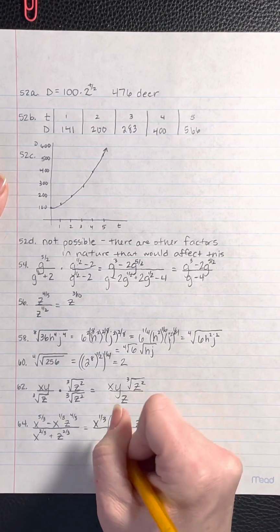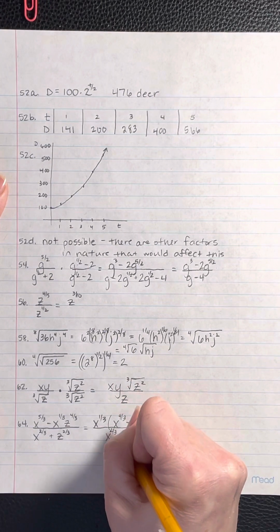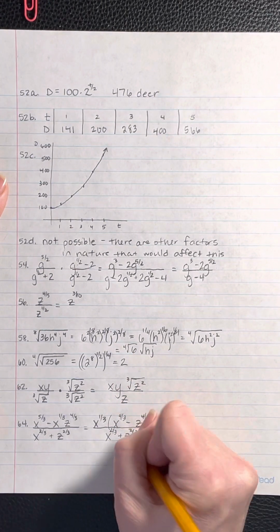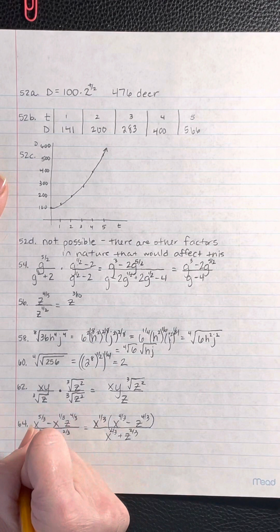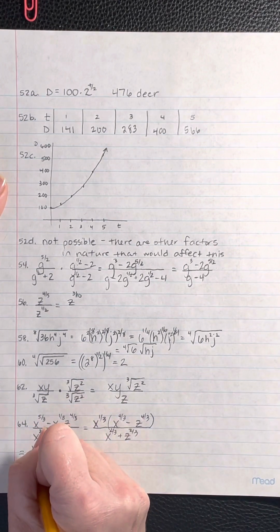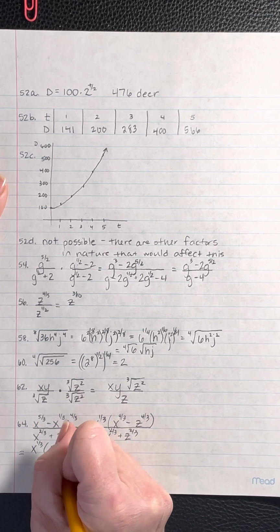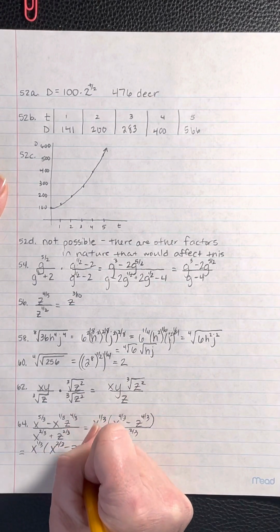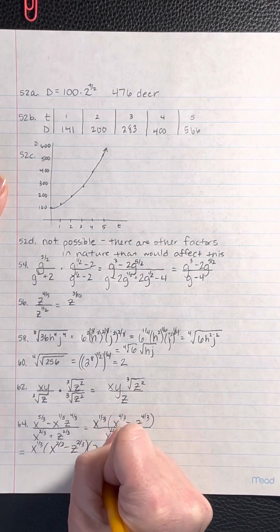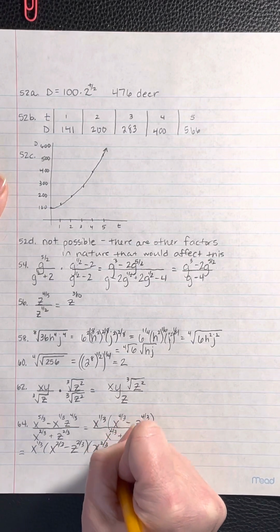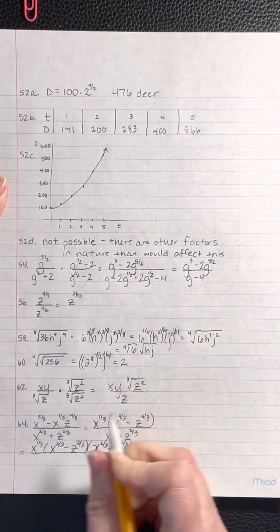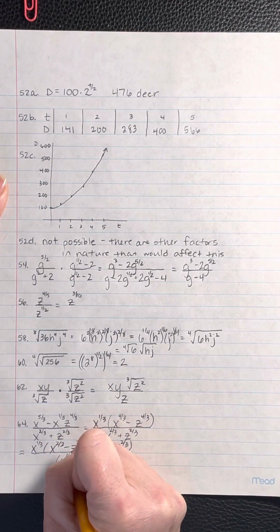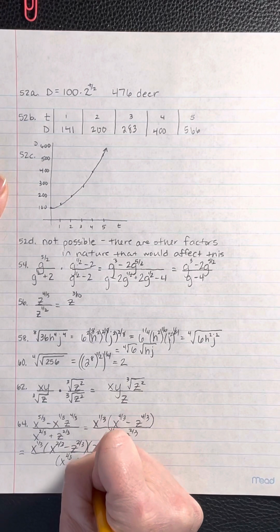And I don't know if you can recognize it or not, but x to the 4/3 minus z to the 4/3 is the difference of squares. So that can factor into x to the 2/3 minus z to the 2/3 times x to the 2/3 plus z to the 2/3 all over x to the 2/3 plus z to the 2/3.